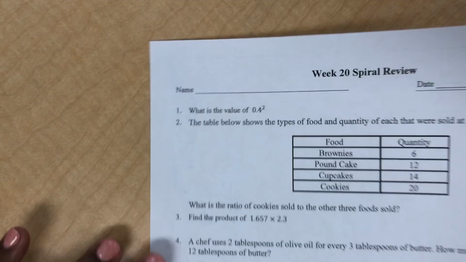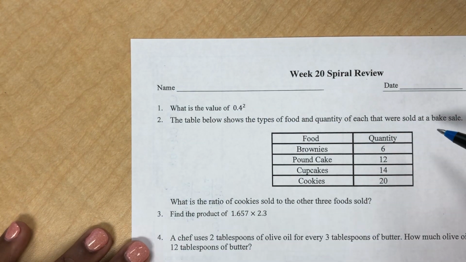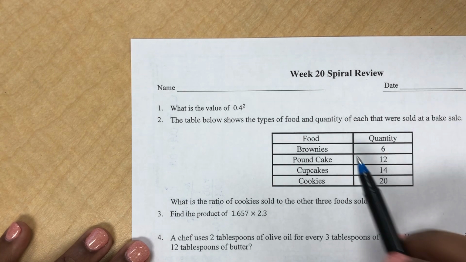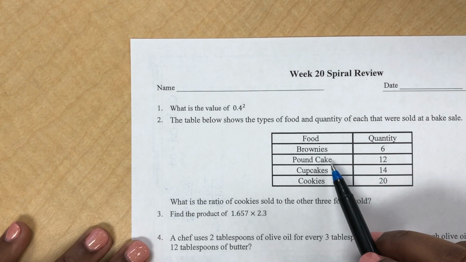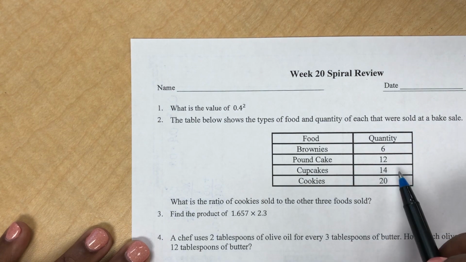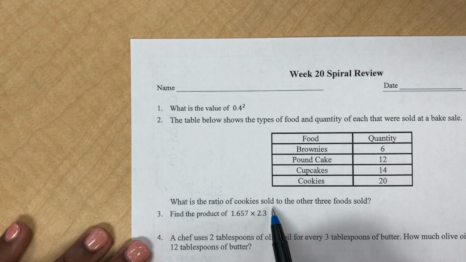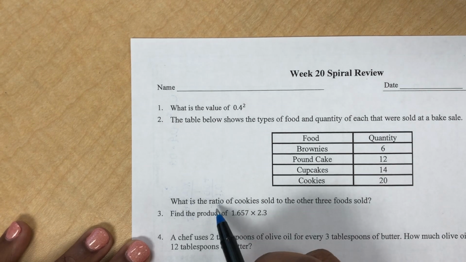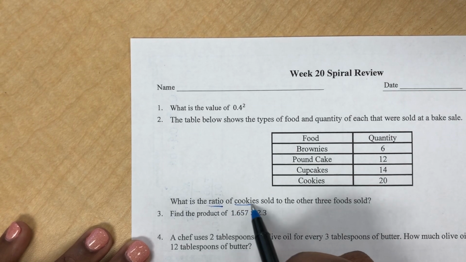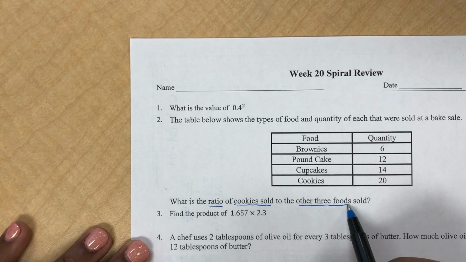All right, next question, number 2. The table below shows the types of foods and quantity of each that were sold at a bake sale. So we have brownies, they sold 6. Pound cake, they sold 12. Cupcakes, they sold 14. And cookies, they sold 20. What is the ratio of cookies sold to the other 3 foods sold? So I'm writing a ratio for cookies to the other 3 foods.